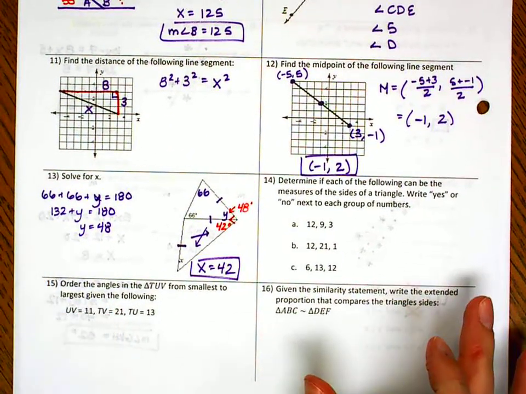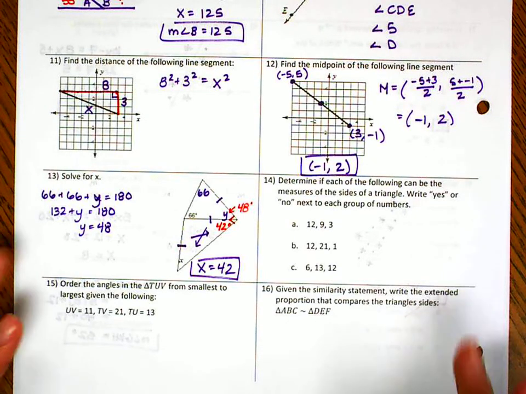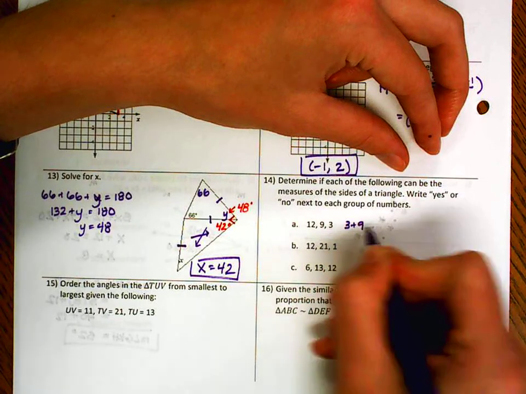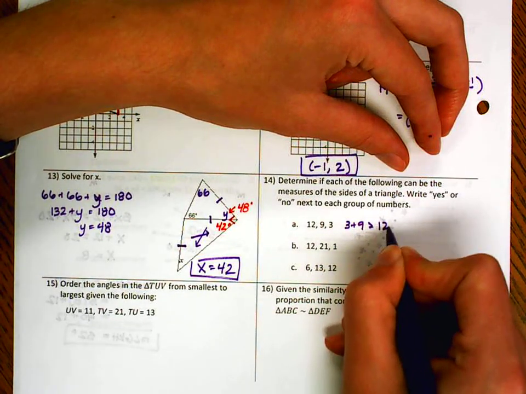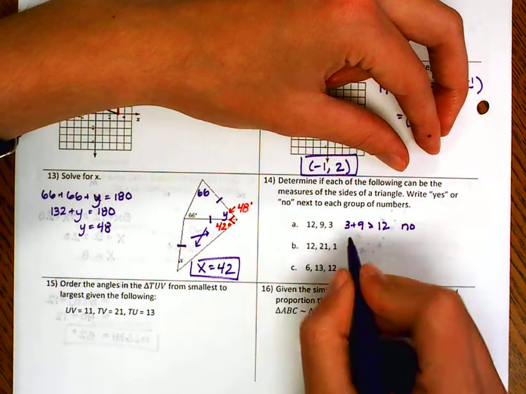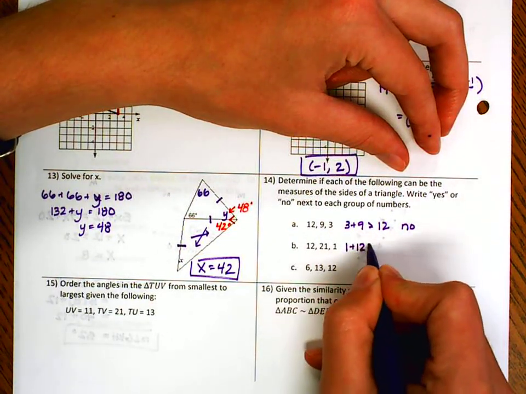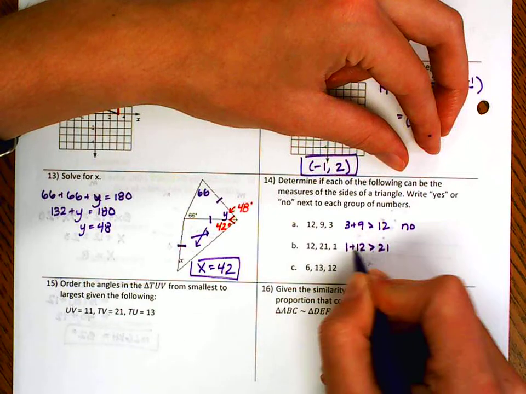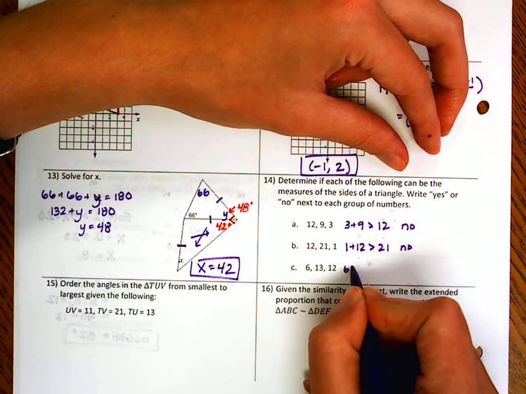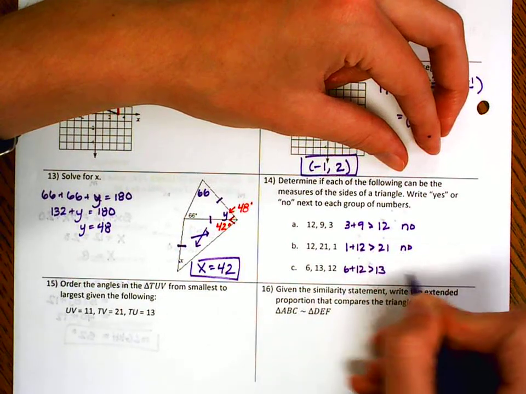Determine if each of the following can be the measures of the sides of a triangle, right? Yes or no? Well, in order to be the sides of the triangle, the 2 smaller sides have to be bigger than the biggest side. Well, 12 is not bigger than 5, so this is a no. Remember, the 2 smaller sides have to be bigger than the biggest. 13 is not bigger than 21. The 2 smaller, 6 and 12, have to be bigger than 13. Well, 18 is bigger than 13.